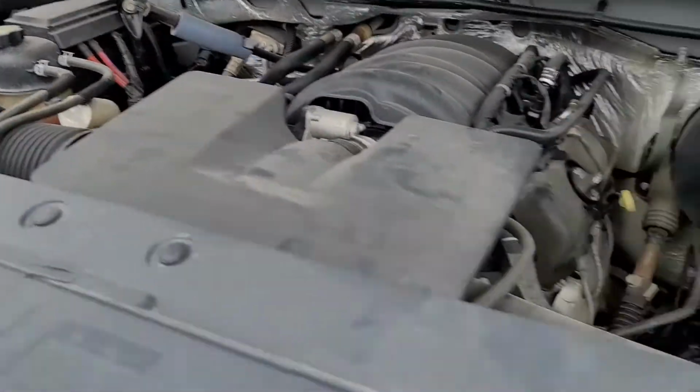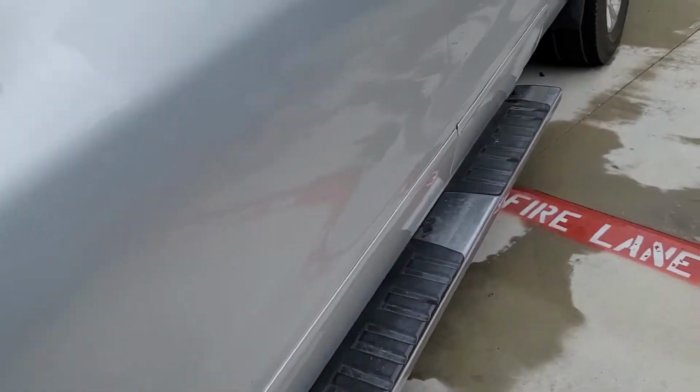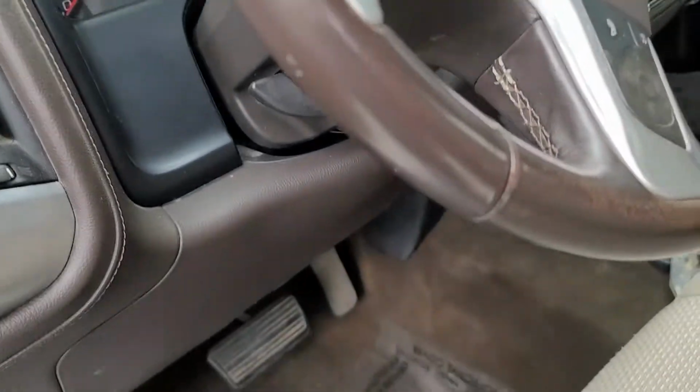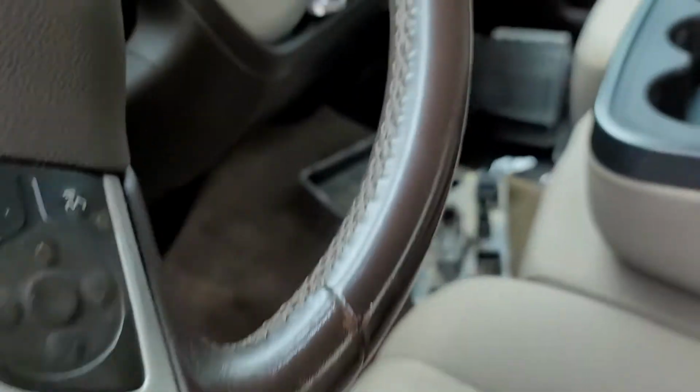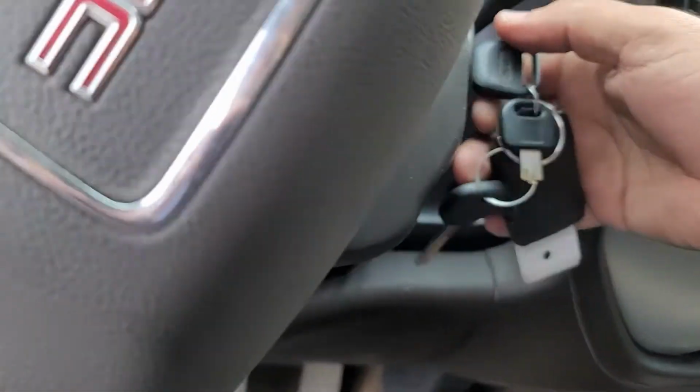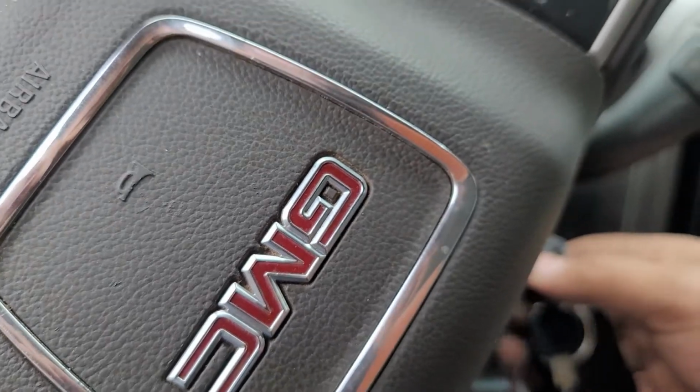Everything back. I think we're gonna need to jump it because the cable didn't spark when I reconnected it. Oh, you know what?